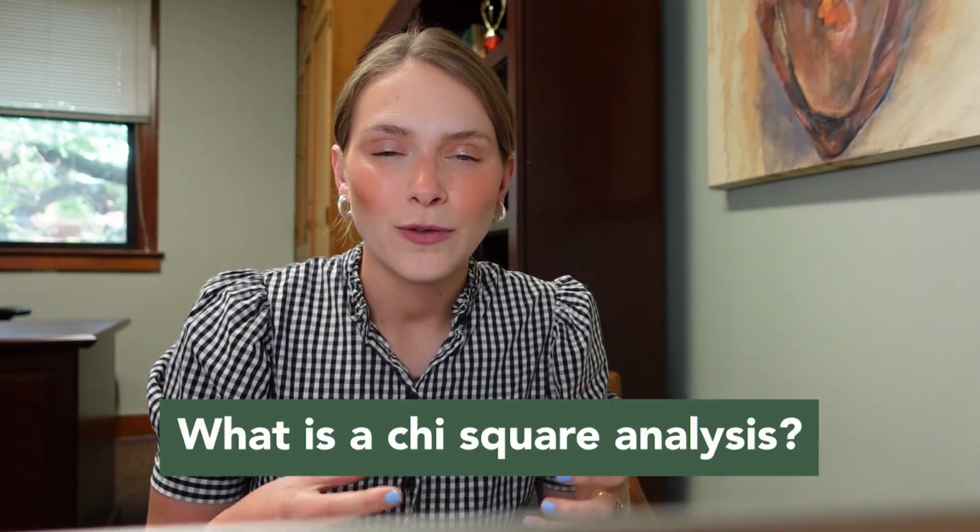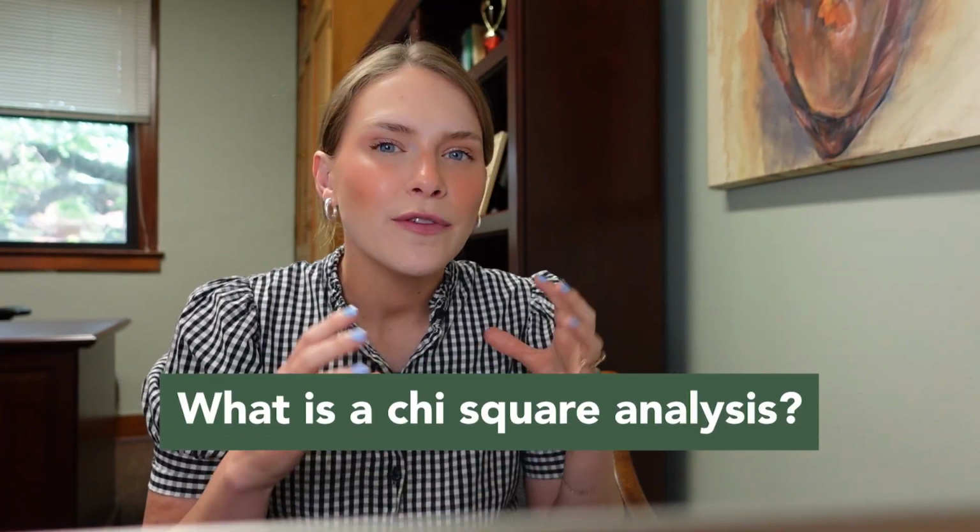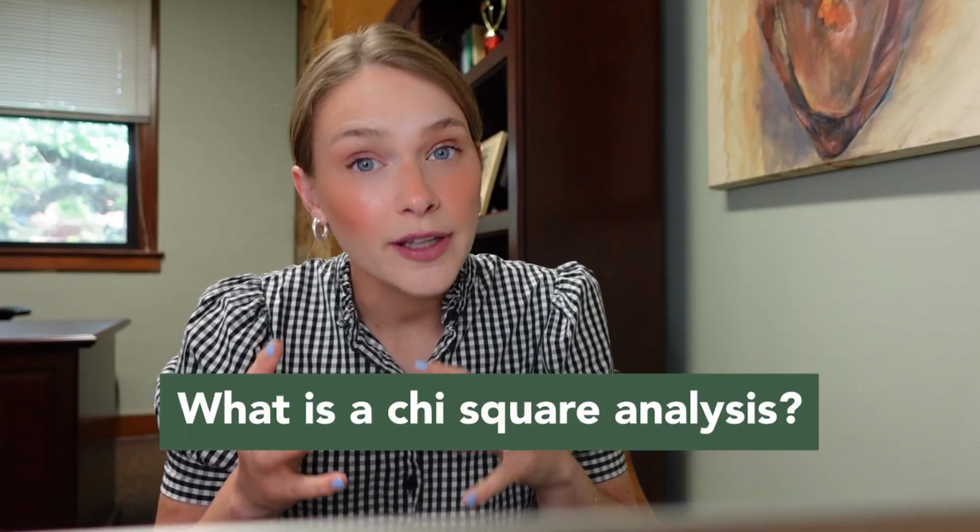So to begin, let's talk about what a chi-square analysis is. We mentioned briefly in previous videos that sometimes in certain situations, we might need to use what's called a non-parametric test. And this type of test has different, typically much less stringent assumptions than a typical parametric test. Parametric test being all the other things we've covered so far.